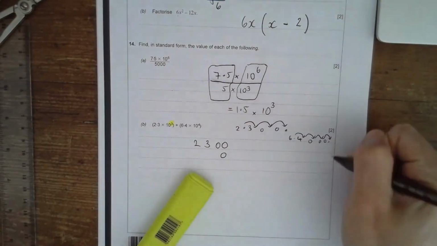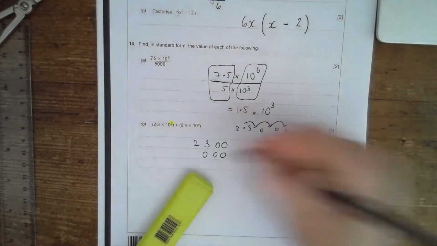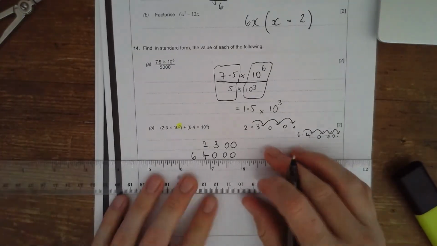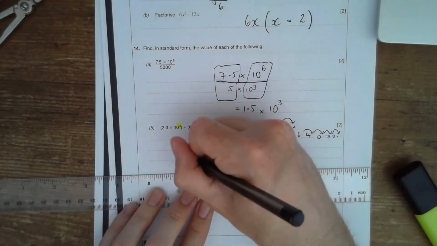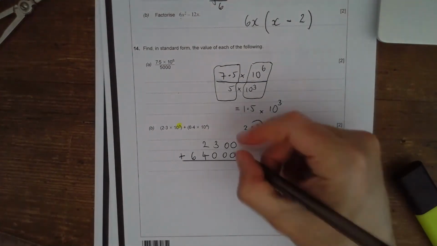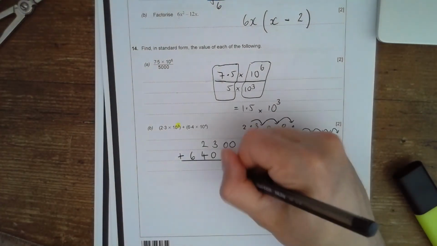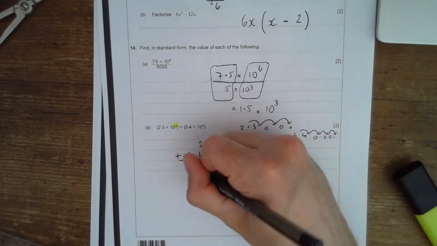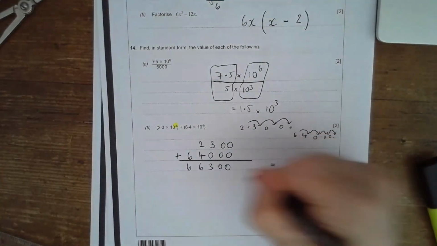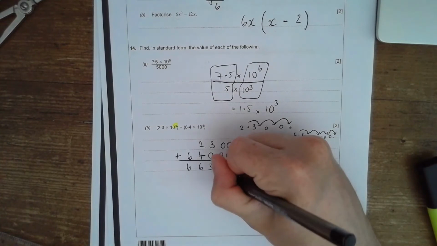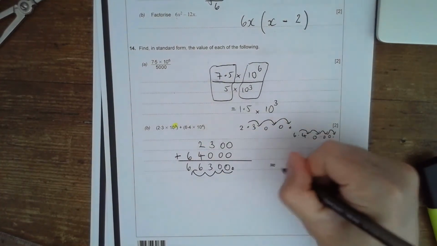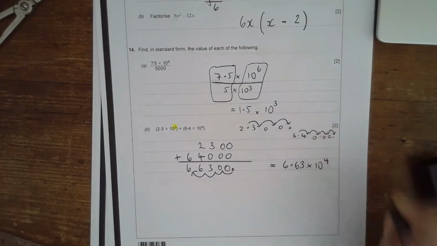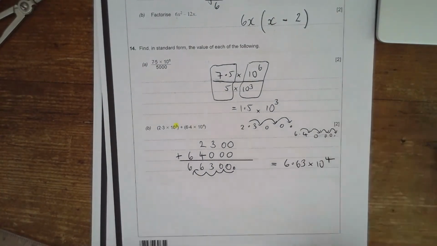So I need to make sure I've written these in column addition. So I've got 3 zeros and a 4 and a 6 goes there. Usually I put the bigger number up on the top. I could rewrite it if I want, but because I'm adding, it doesn't make a difference. 0 add 0, add 0, 3 add 0, 2 add 4, and then 6 add nothing. So then to put that back, that decimal would jump back 1, 2, 3, 4 places. So it would be 6.63 times 10 to the power of 4.